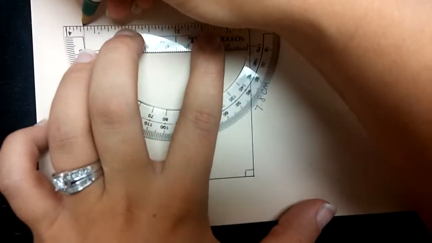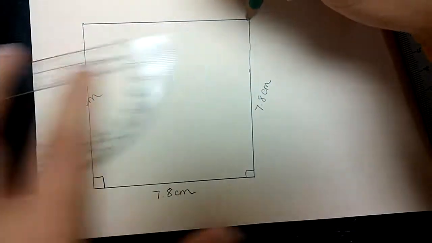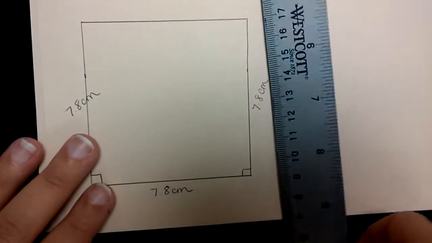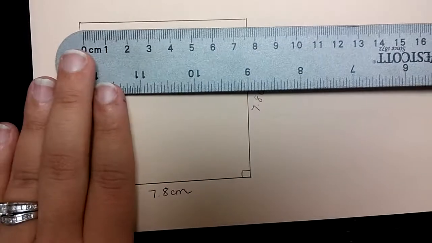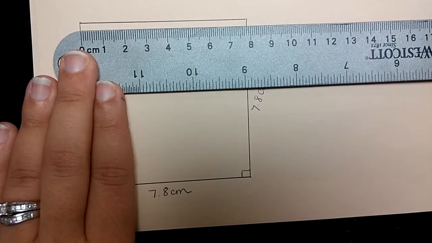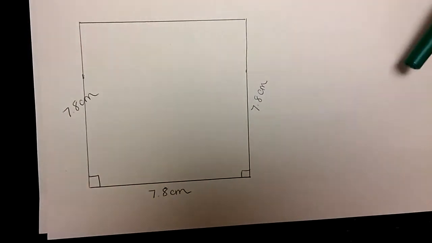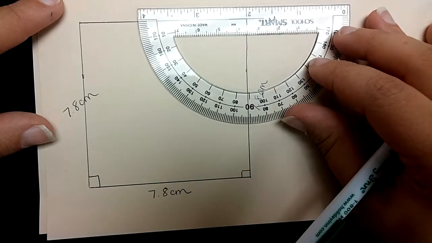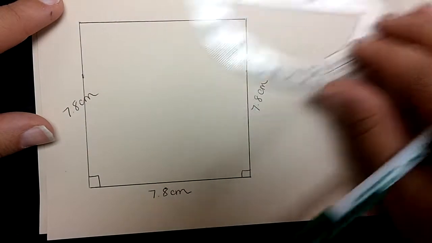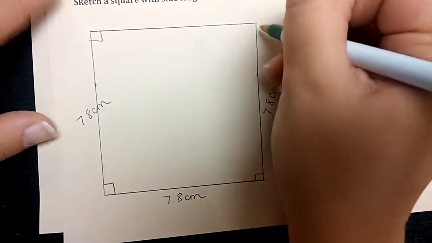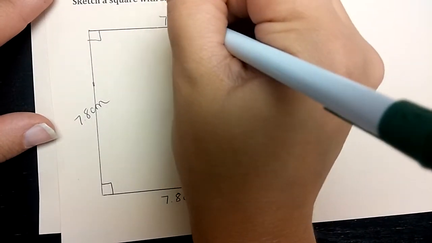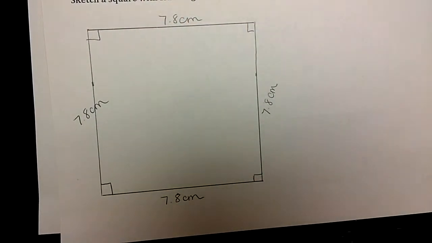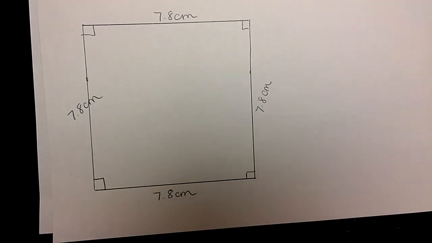Lastly, if you connect the top, if you want to check your work, the top should be about 7.8 centimeters, which it is. And the top two angles should be about 90 degrees, which they are. Okay. So this is good practice for when you start drawing your buildings for your island project. You have practice worksheets, and I will be able to help you tomorrow.